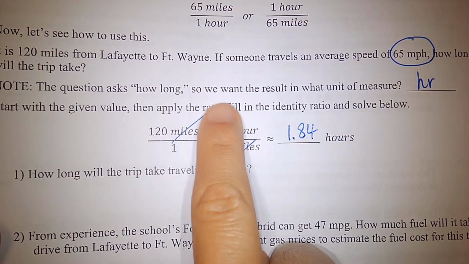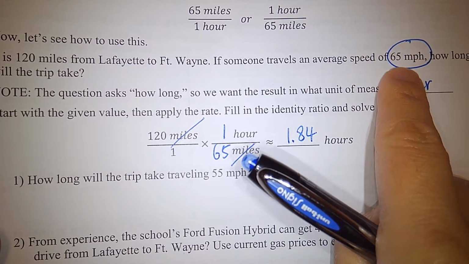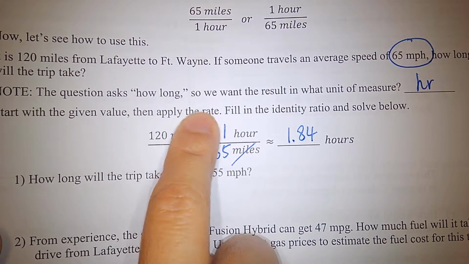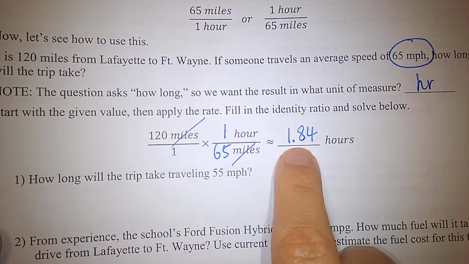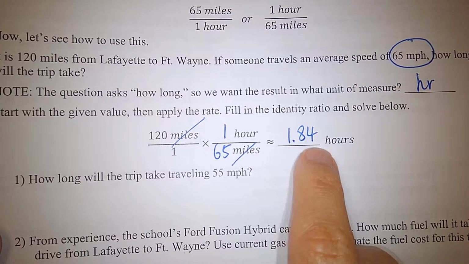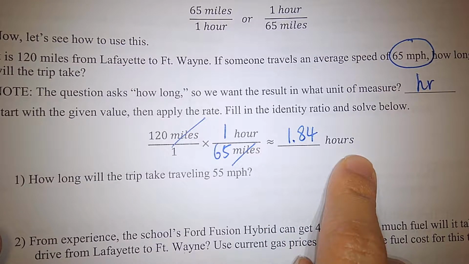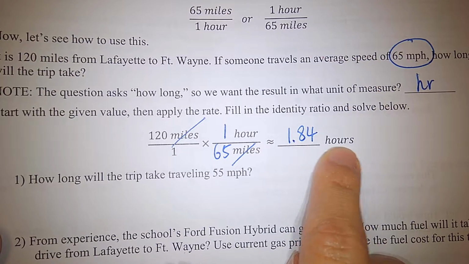So with this speed, to drive 120 miles, it will take us 1.84 hours. You guys, this example?